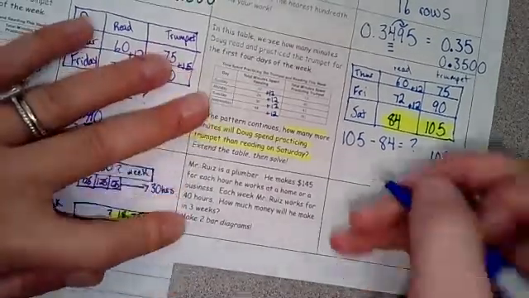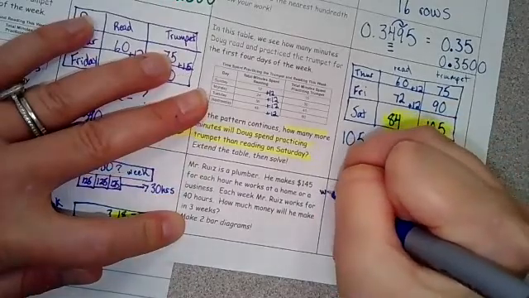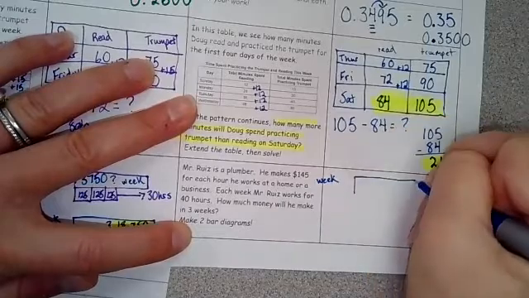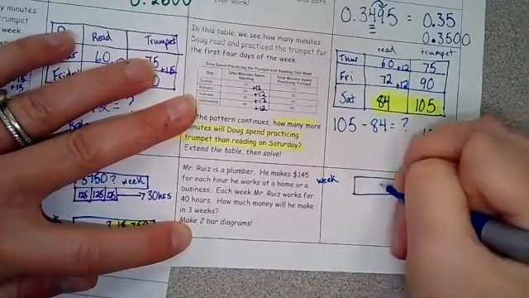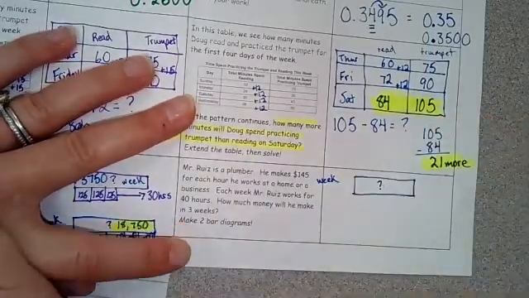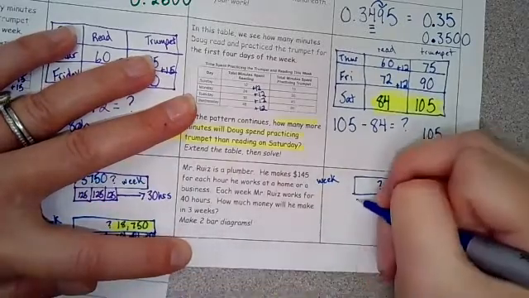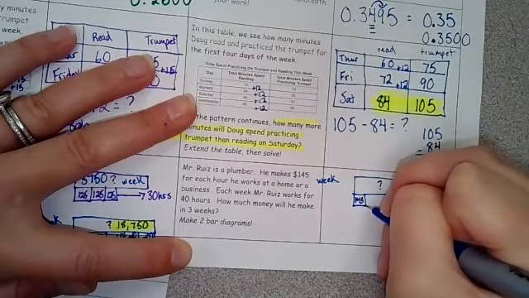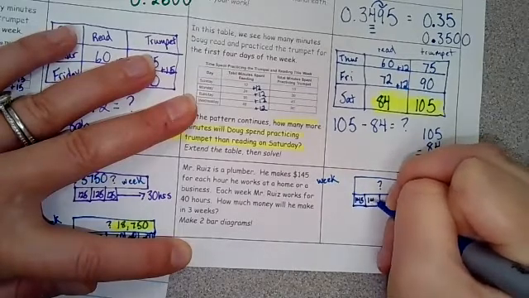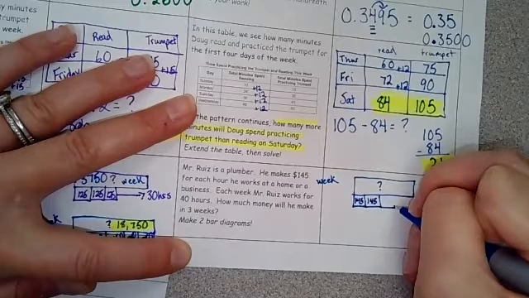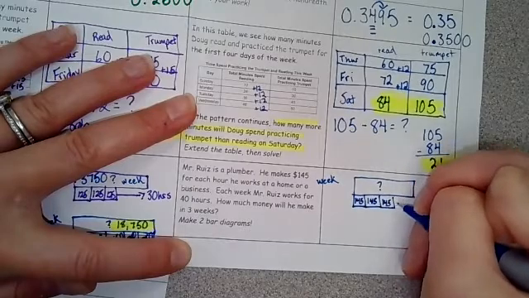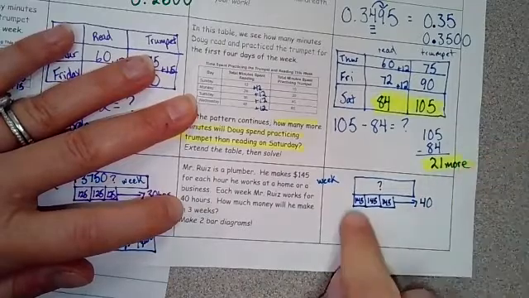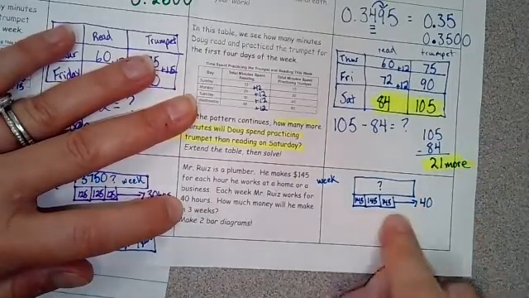All right, so let's make two different bar diagrams. Let's figure out how much he makes a week. That's our first bar diagram. So we don't know the total of how much he makes each week. But we do know that he gets $145 an hour. So first hour he works, he gets $145. The second hour he works, he gets $145. Third hour he works, he gets $145. And that's all the way down until he's worked for 40 hours. So if I drew 40 of those little bars, that's how much it would be.